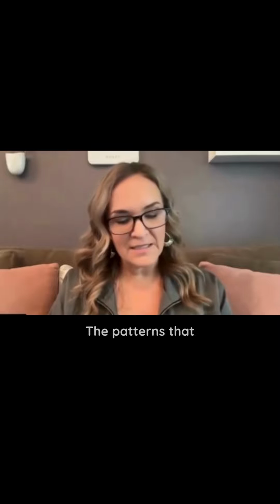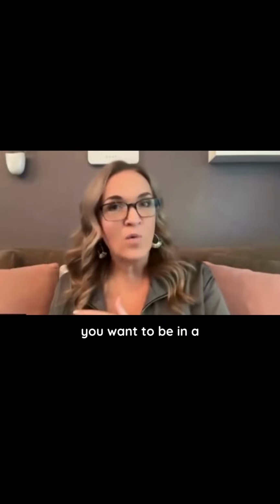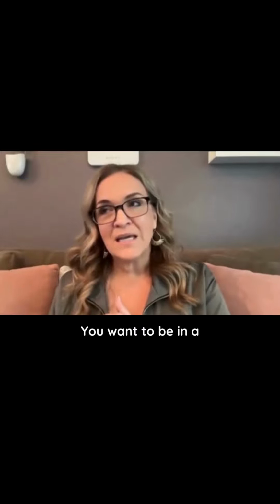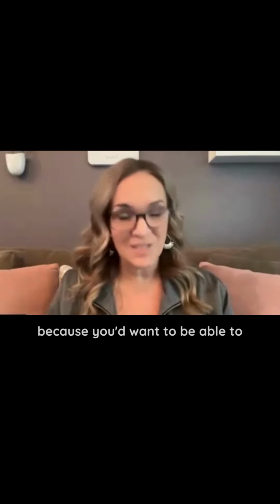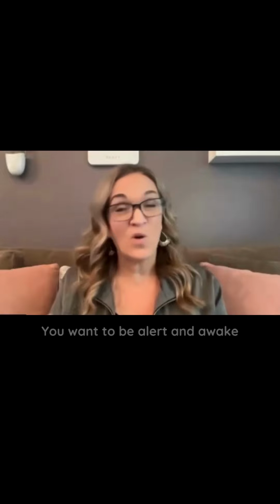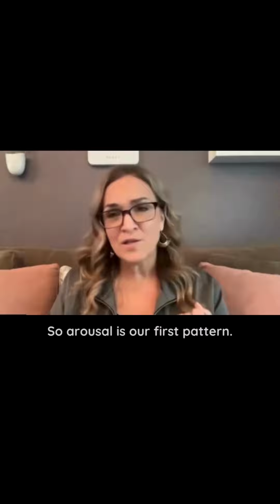The patterns that we talk about are arousal. We want to be able to shift our state of arousal. As I mentioned earlier, you want to be in a low arousal state when you're trying to fall asleep, for example. You want to be in a high arousal state if somebody cuts you off in traffic, because you want to be able to react and respond super quickly. You want to be alert and awake, but you also want to be calm and centered. So arousal is our first pattern.